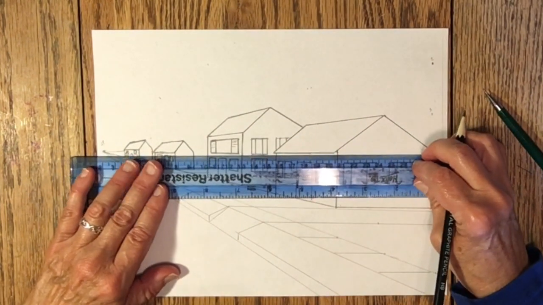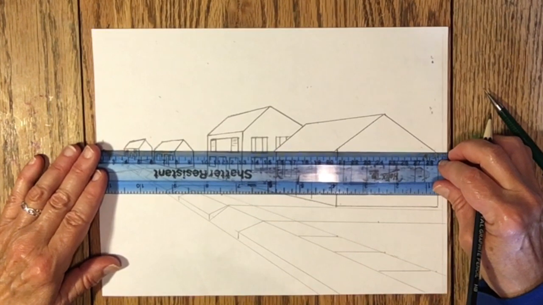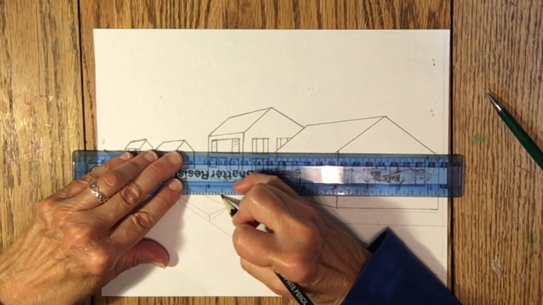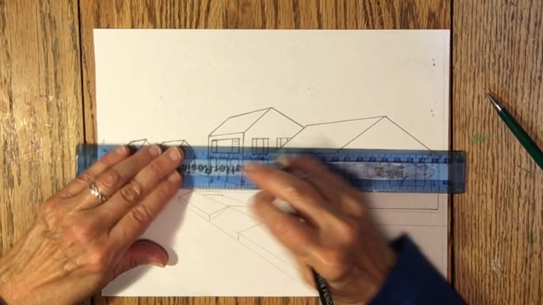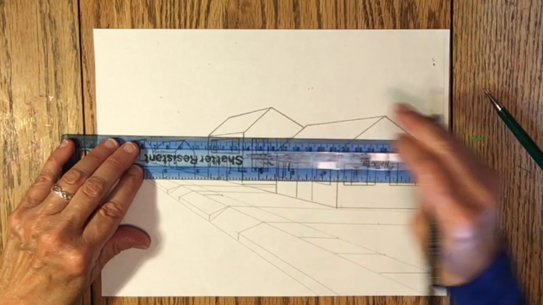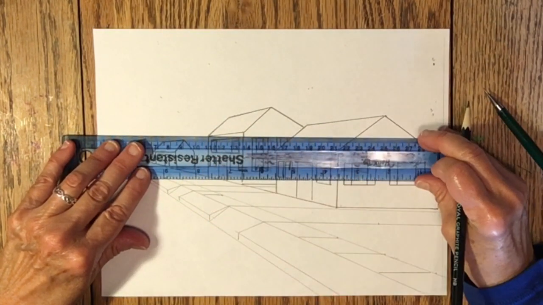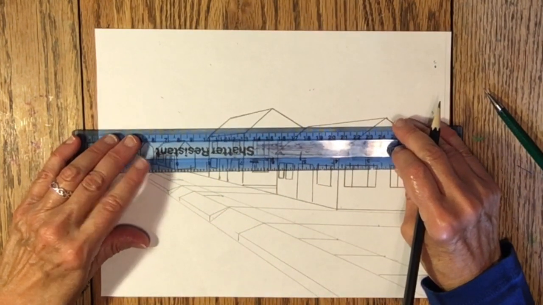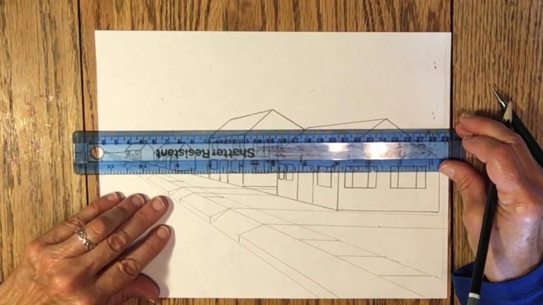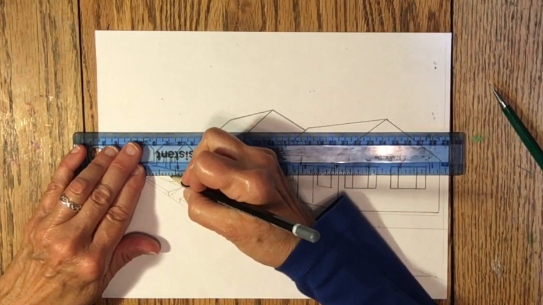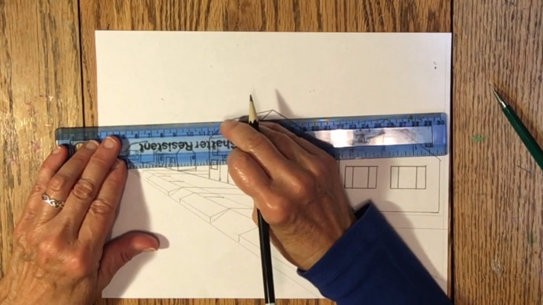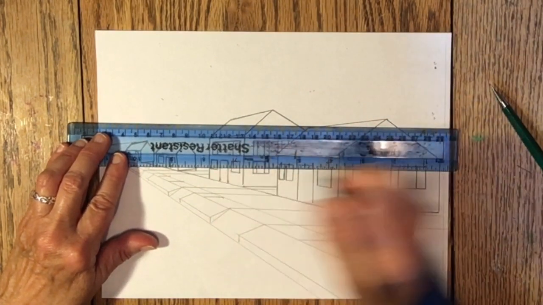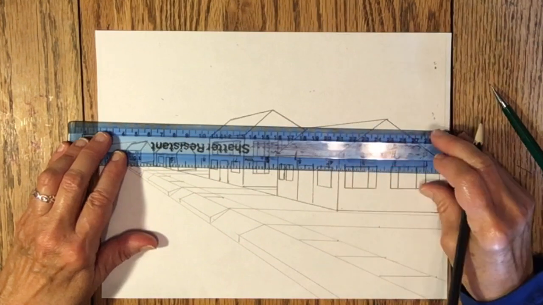And I'll go up here, got another mark. Oh, right there. Oops.